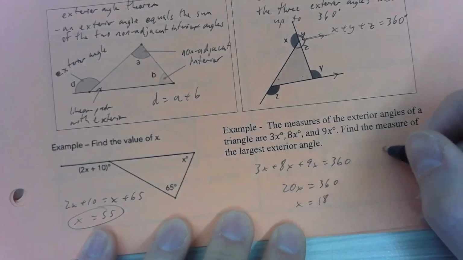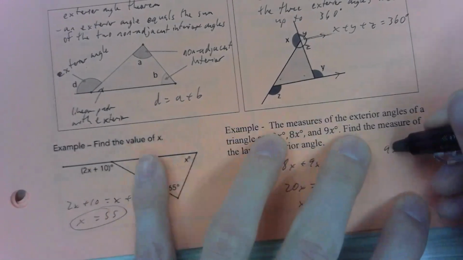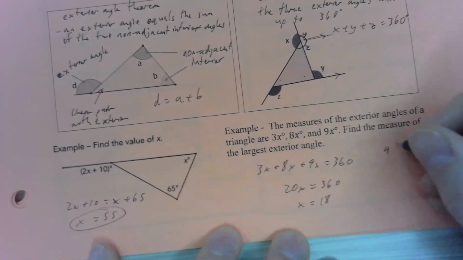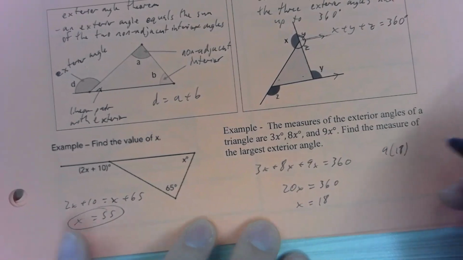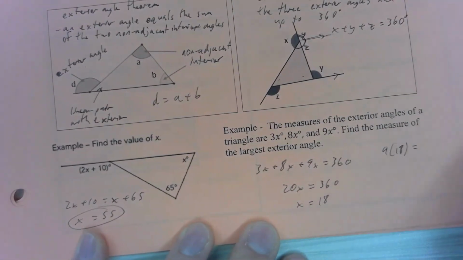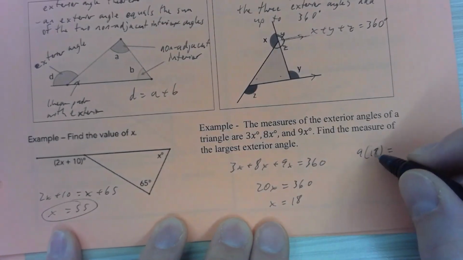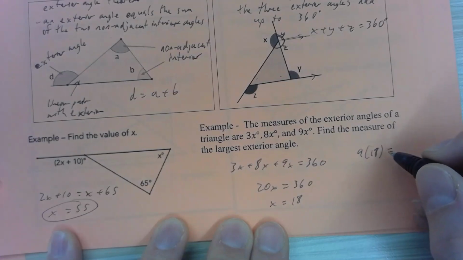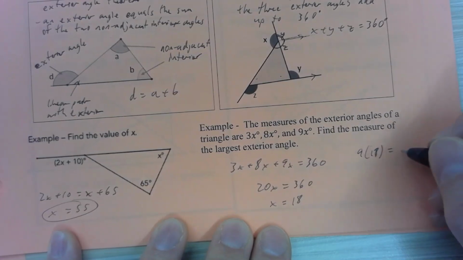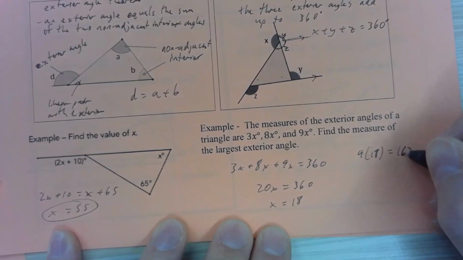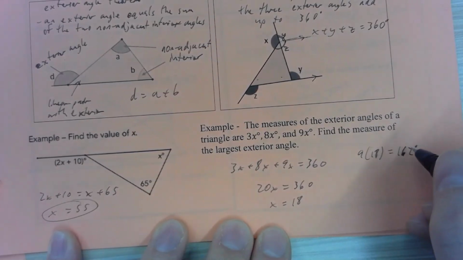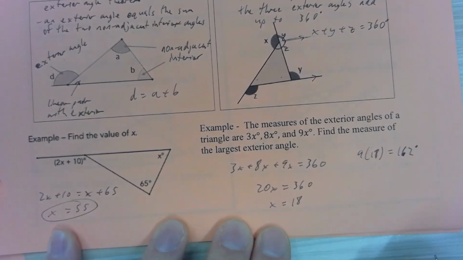So if x is 18, then 9x, or 9 times 18, will be our largest angle. 9 times 18: 9 times 10 is 90, 9 times 8 is 72, 90 plus 72 is 162. So our biggest exterior angle is 162. Okay.